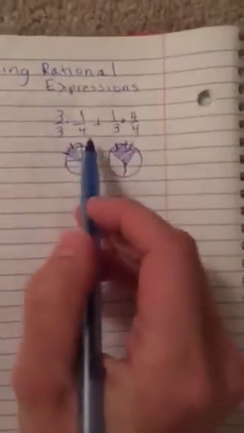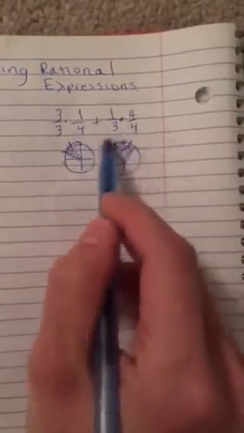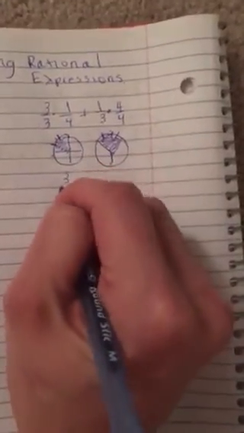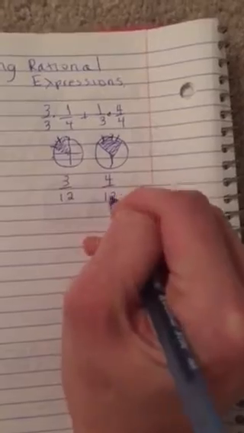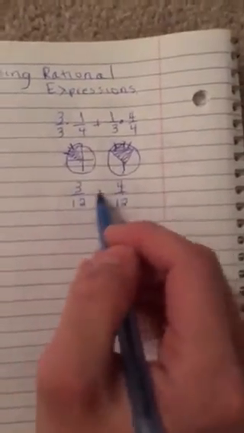And we do this by multiplying this fraction by 4 over 4 and this one by 3 over 3 to give us a common denominator of 12. And then we learn that there are 3 parts for every 12 in a quarter, and there are 4 parts for every 12 in a third. And now that we have broken them into like the same unit of measurement, we can count up how many parts we have.